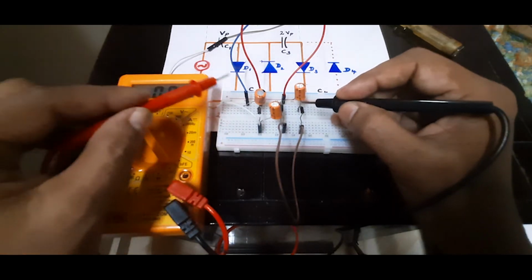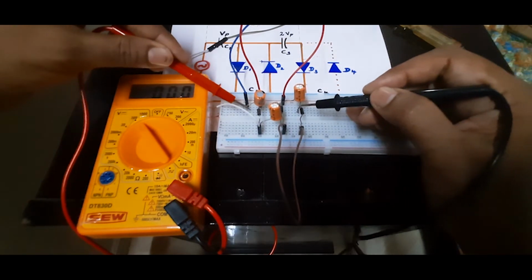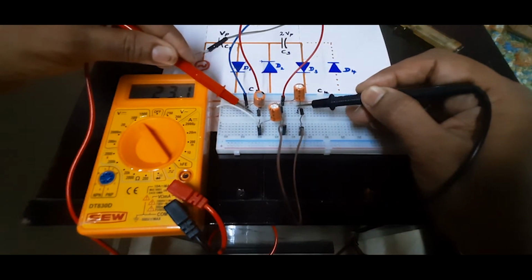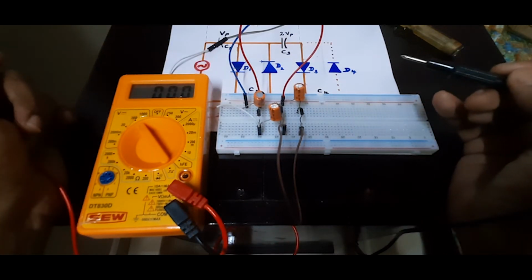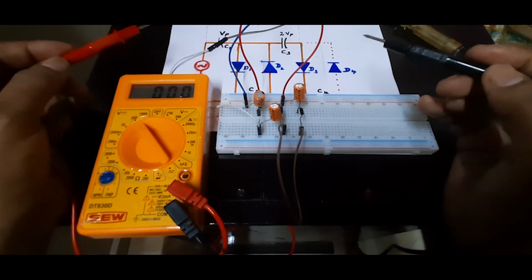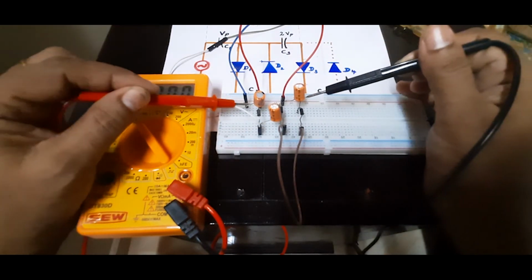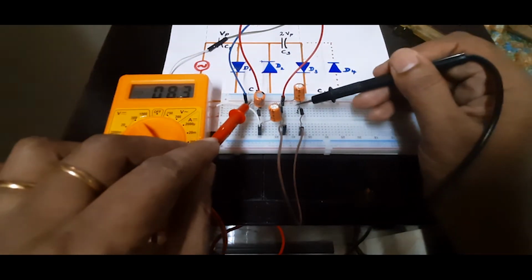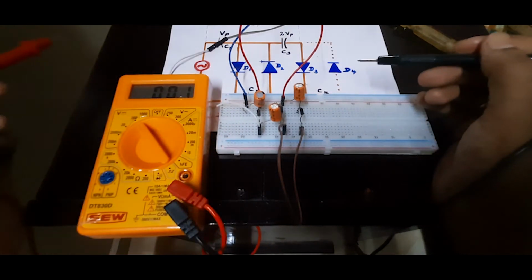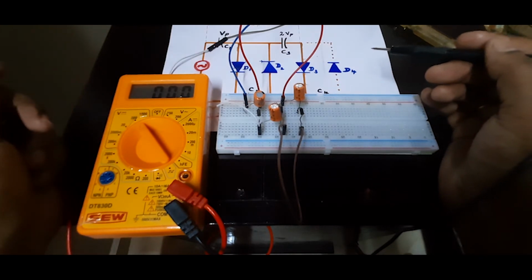3 Vp should be measured across these two capacitors, that is this point and this point. So it is 23.8, 22.5. So hope the measurement is clear. I measured the Vp across this capacitor, 2 Vp across this capacitor, and 3 Vp across these two capacitors. And you saw the measurement. 3 Vp, I'll show you once again. It is 22.8. Slight variation will be there. That is all fine.